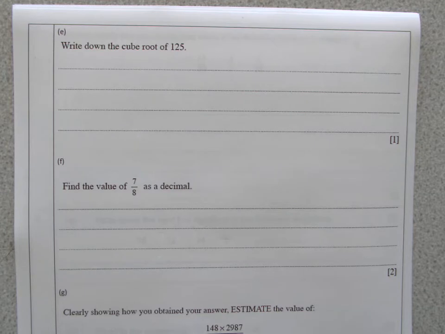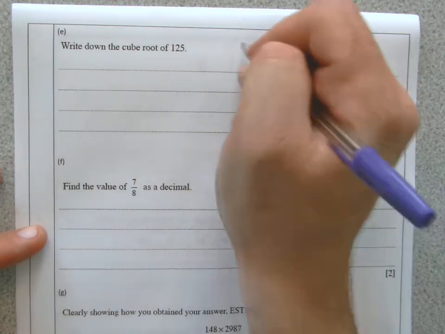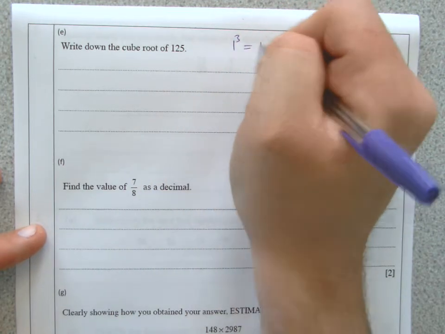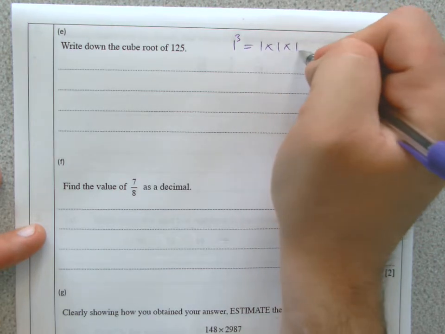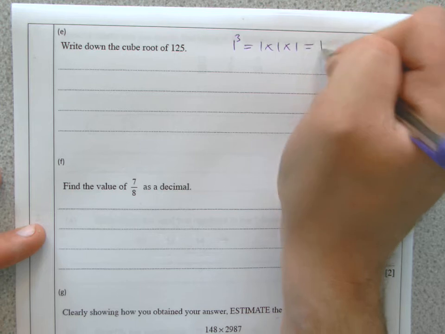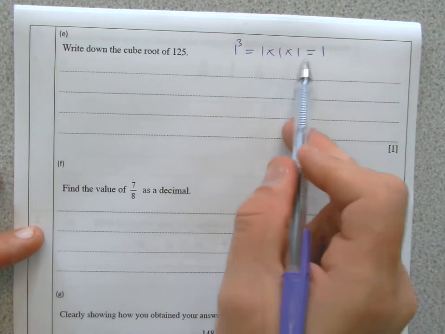Okay, part E, it says write down the cube root of 125. Now, cube root is the opposite of cubing, okay? So no need to be worried about this question. If you think of cubing, for instance, 1 cubed, that would be 1 times 1 times 1. If you work that out, 1 times 1 is 1, times 1 then is just 1, right? That's what that comes to. You work in pairs, remember, 1 times 1 is 1, times 1 is 1.